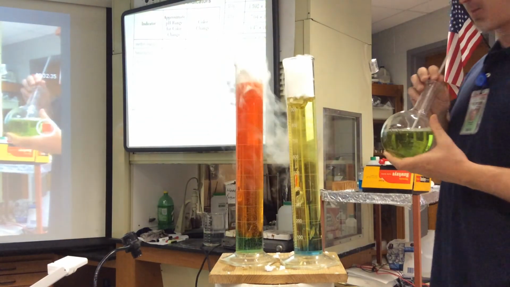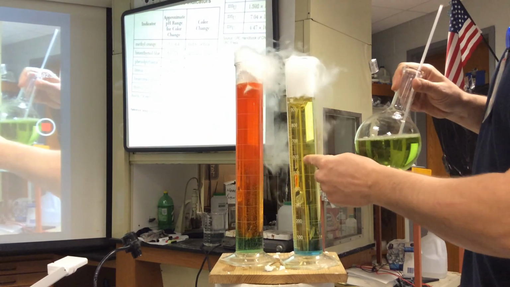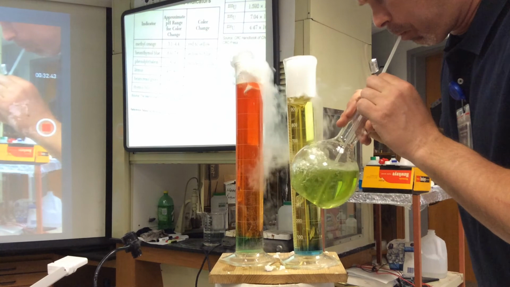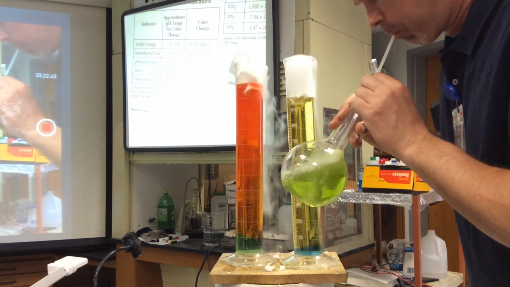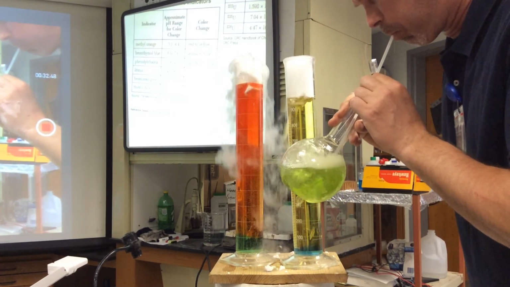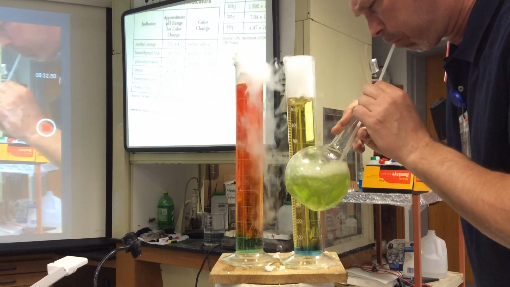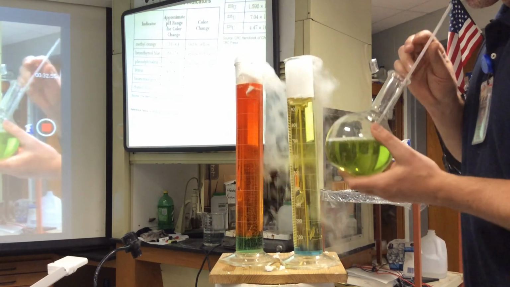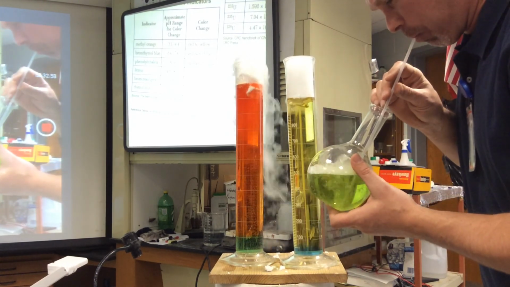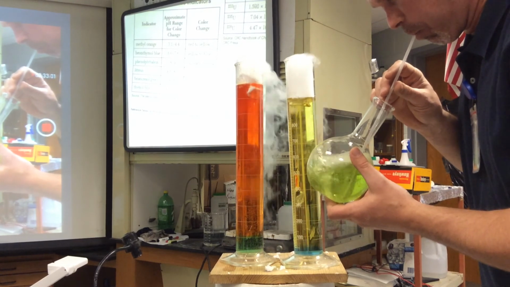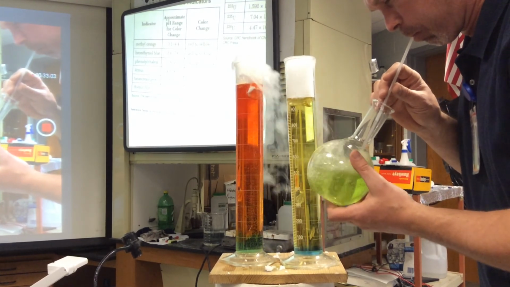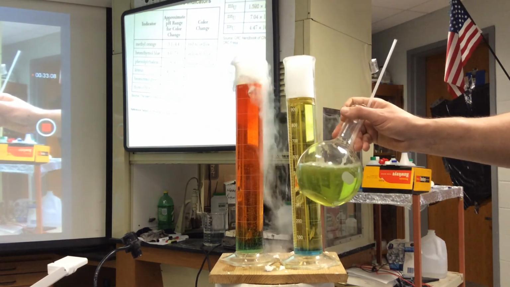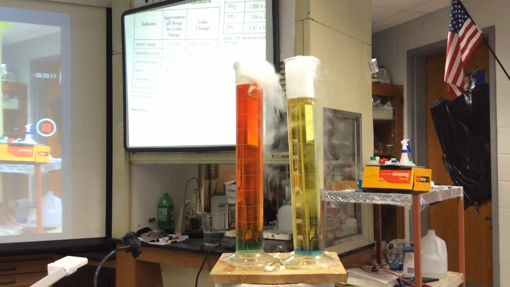Talk about mad scientists right here. I'm trying to get to this color by just blowing in. I think I'm close. Am I getting there? Way too much. Big difference. I'm still a little green, but I'm getting there. Just trust me. I think it's almost there.